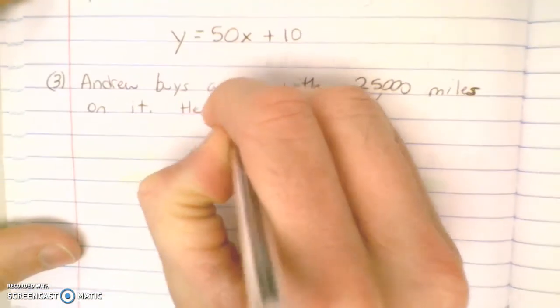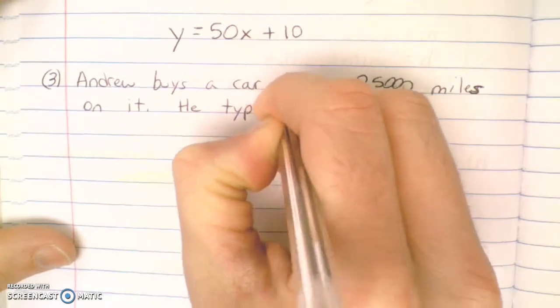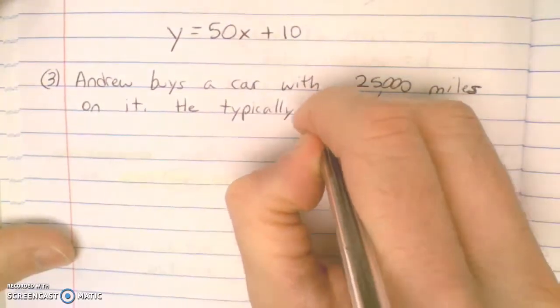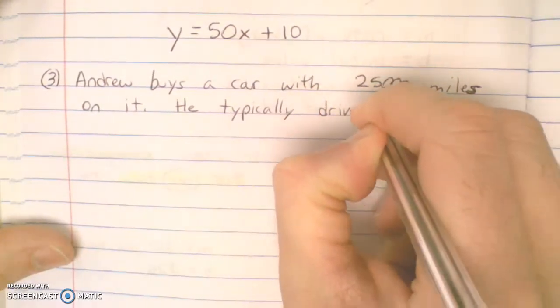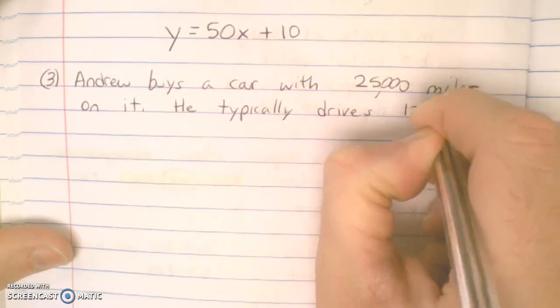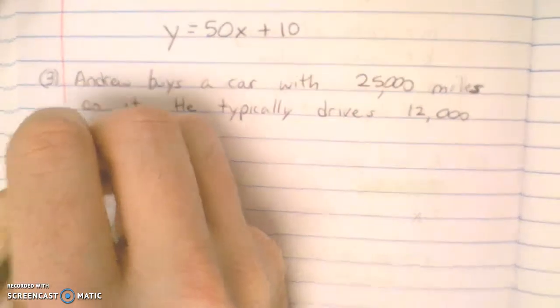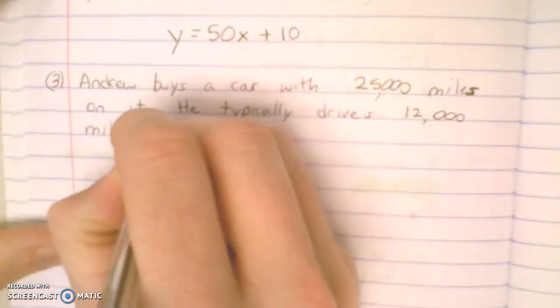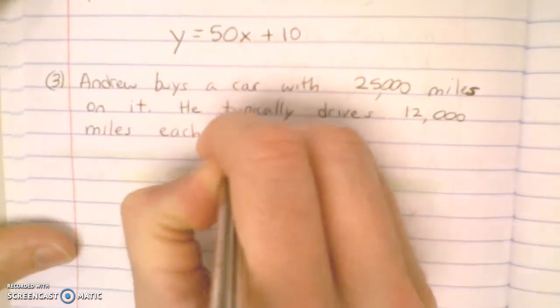He typically drives 12,000 miles each year.